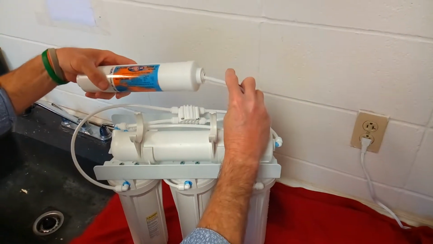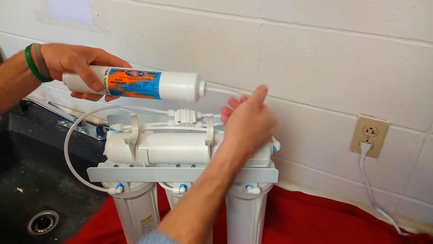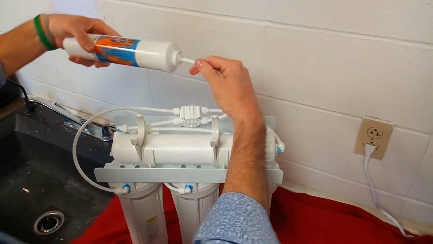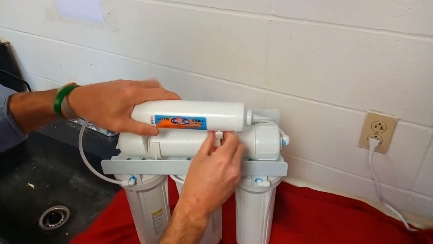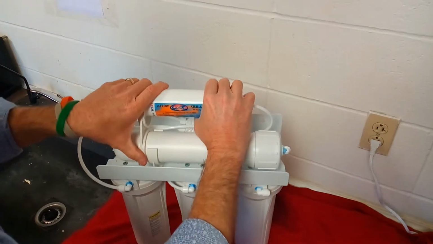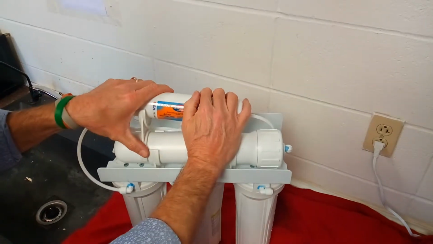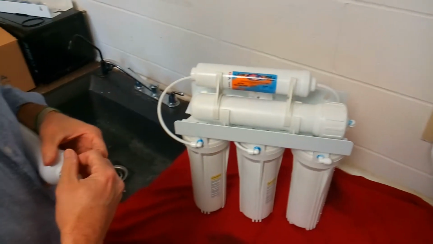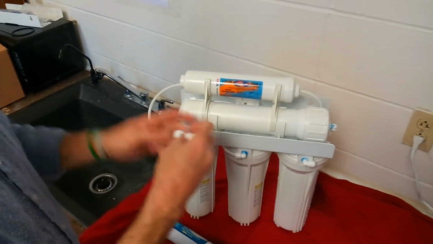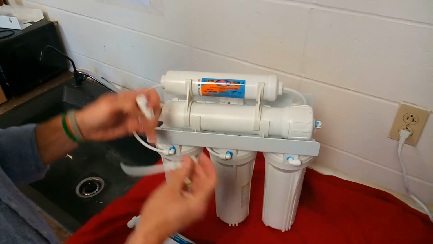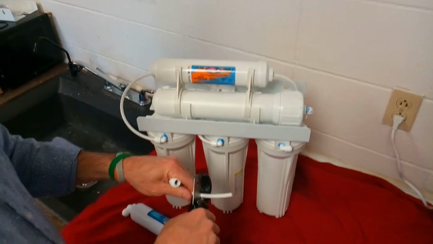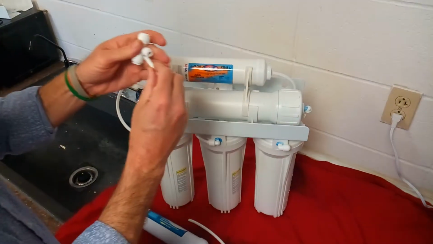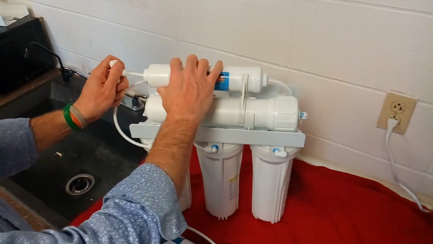Now this just plugs into here, which is real simple, but this is where it gets a little different. I'm going to take this and pop it into place, and it doesn't fit really well in here because it's a little fatter of a filter. So I'm going to configure it slightly differently. I'm just going to take a nub of this right here and pop it in here, and then pop this in here.